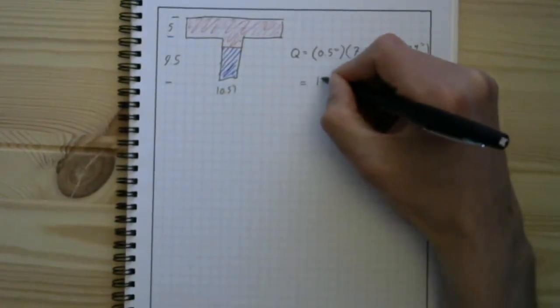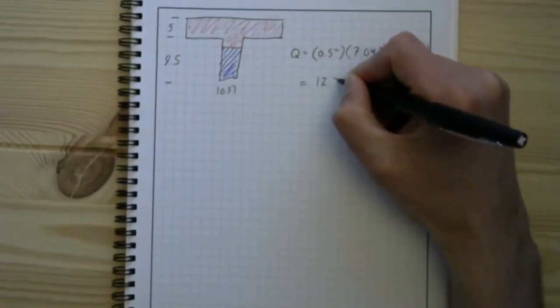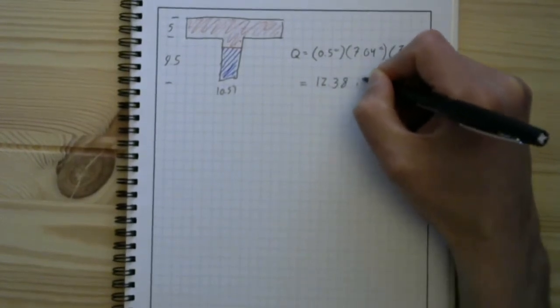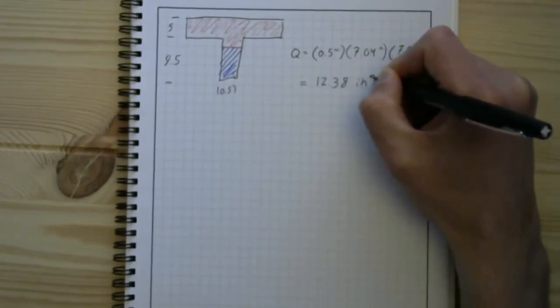And that's going to be 12.38 inches cubed.